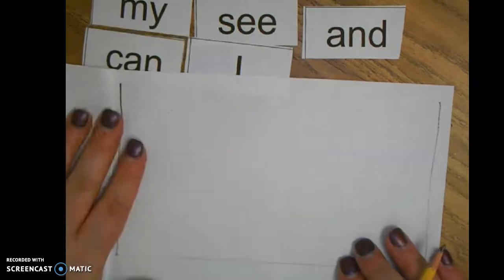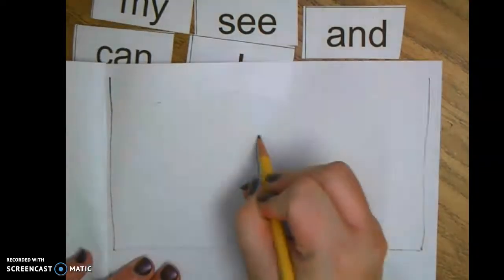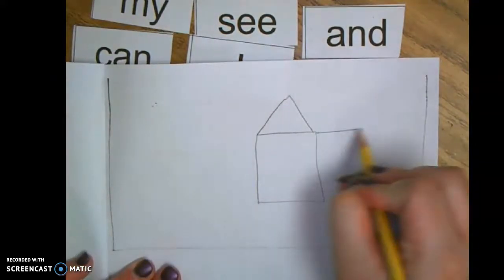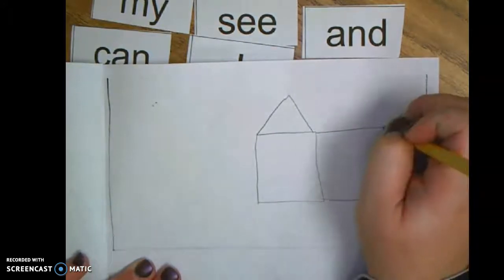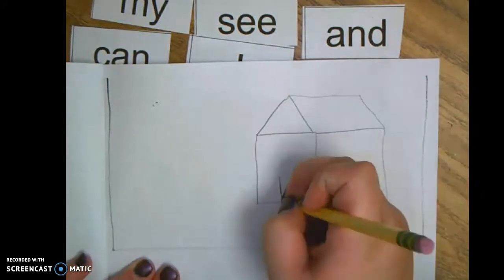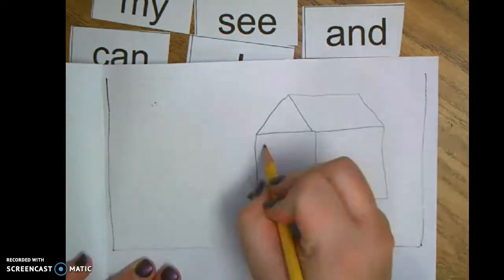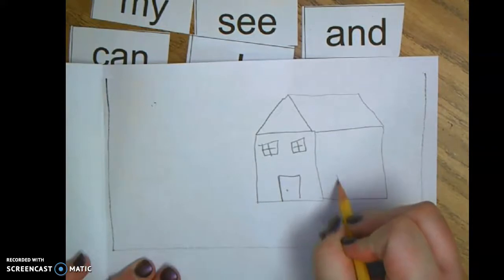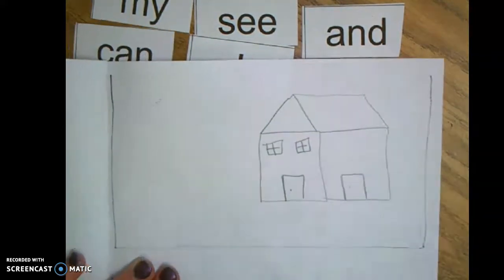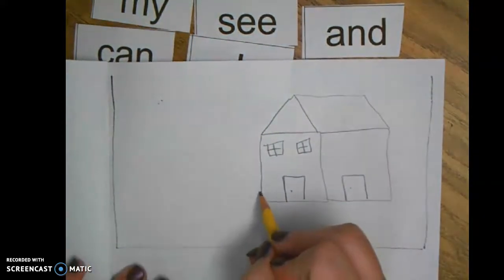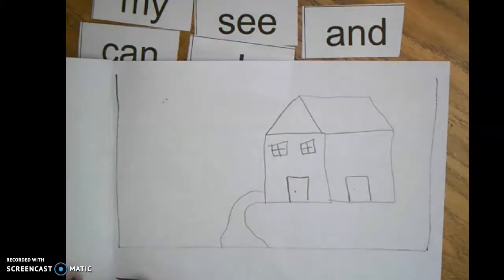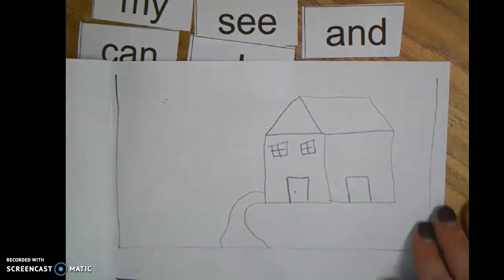And then on this last page, I'm going to talk about my house. Okay, so I'm going to draw a picture of my house. Okay, so this is the house that my family lives in. So since I'm talking about my family, I can talk about the house. Alright. And then I might put in a driveway. Okay. And then I can go back and add detail when I'm done.